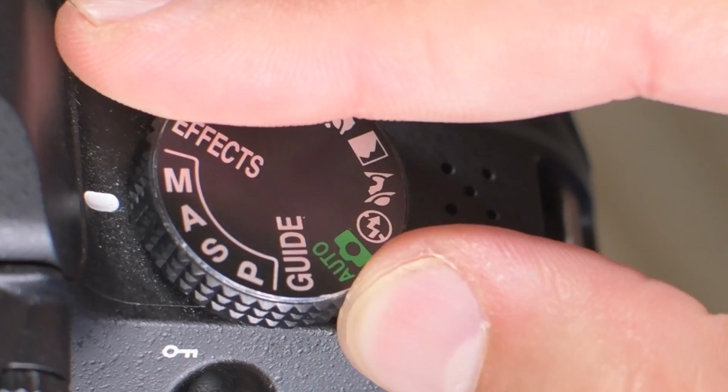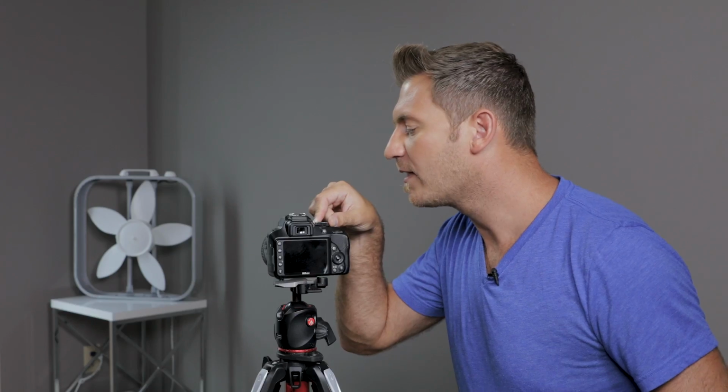All right, so we've switched to the Nikon D3400. The first thing I'm gonna do is switch it over from automatic mode to manual mode up here at the top. This way, in manual mode, we can completely adjust all of the settings.